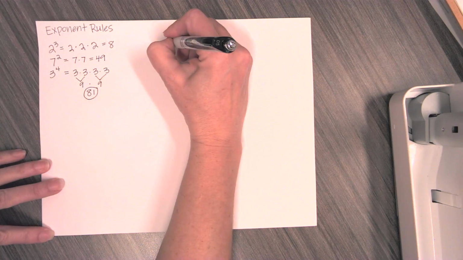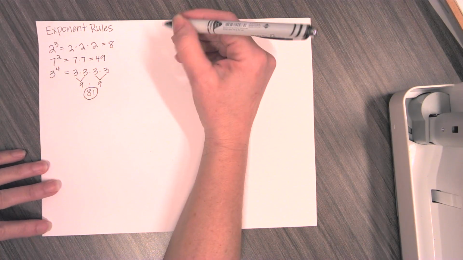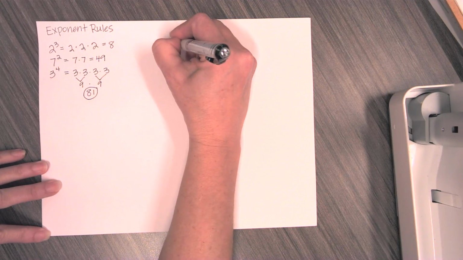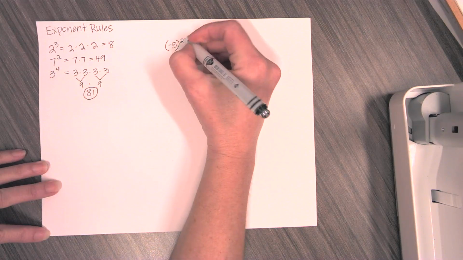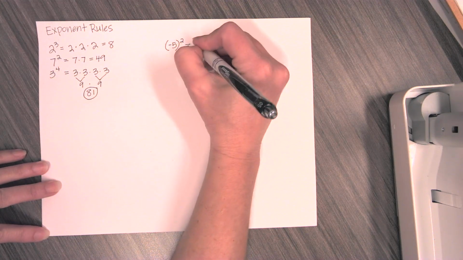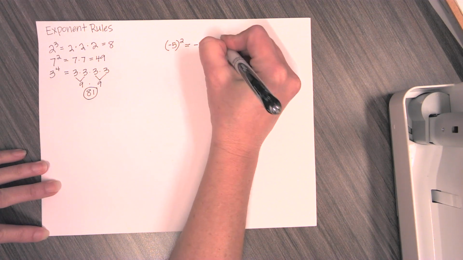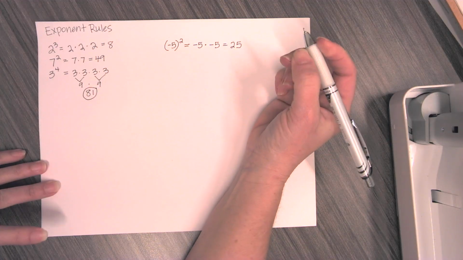Then I want to show you a special case where we have to be careful when we have a negative number raised to a power. If the negative number is in parentheses, then that whole thing is being raised to this power. Negative 5 squared, or negative 5 to the second power, means negative 5 times negative 5, and that would come out to be positive 25.